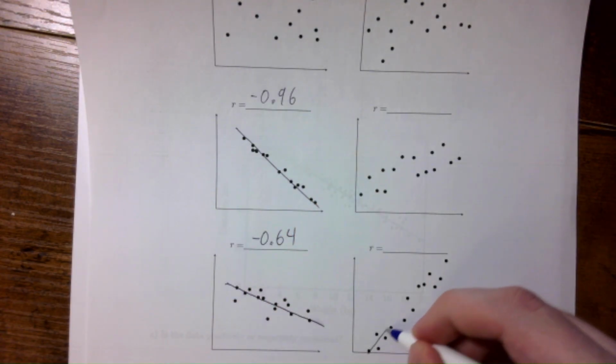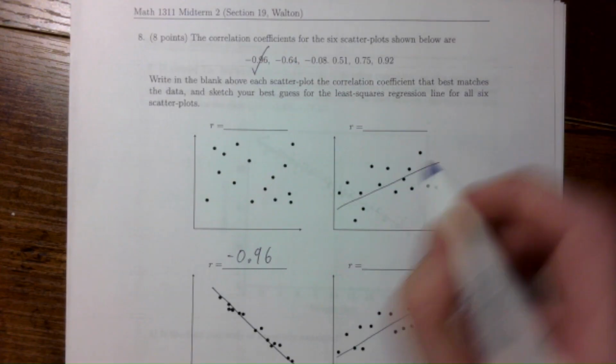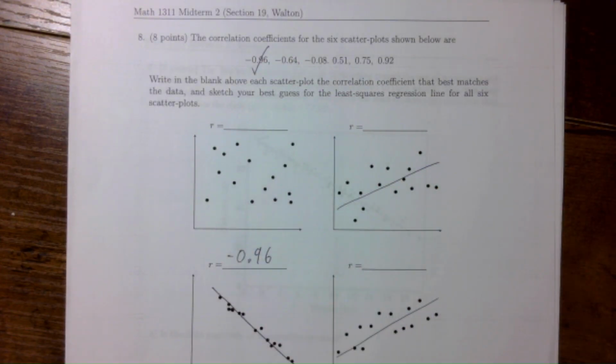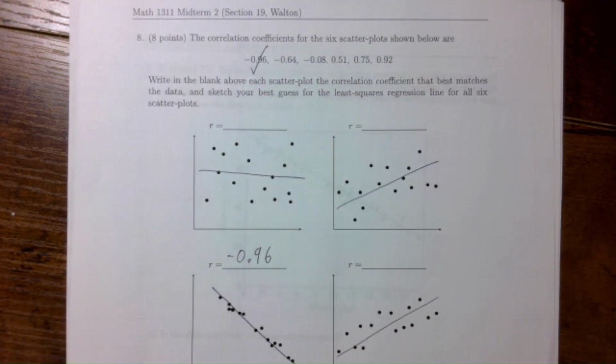Okay, might as well draw the lines for these ones while we are here. We draw our lines, this one, this one, this one. That looks like there's not really a correlation. It's going to be pretty much flat. So it's going to probably be something like that.